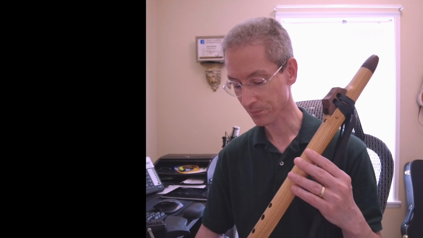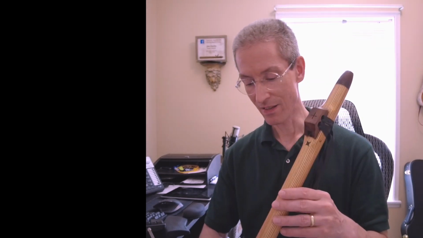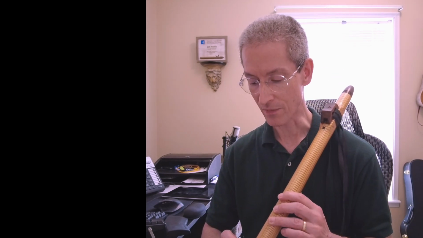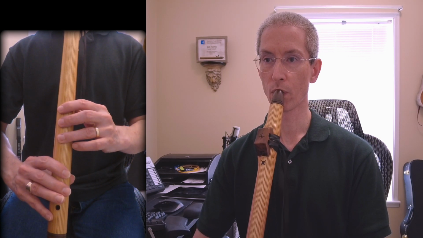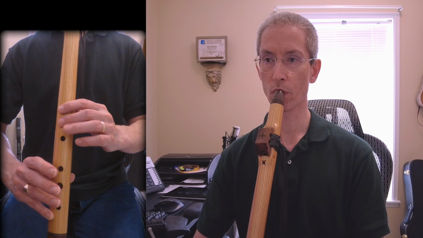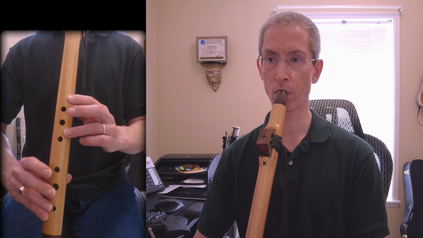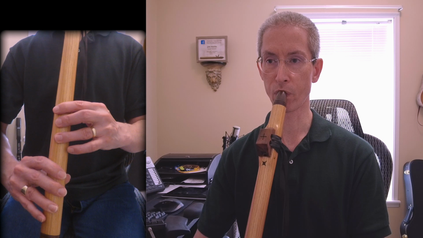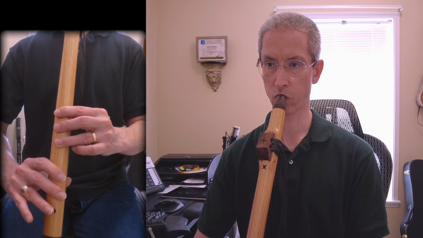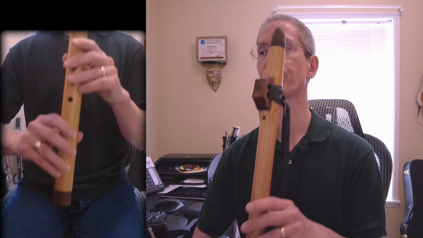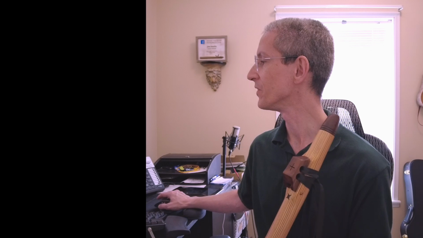First of all, the flute I'm going to be using today is this Native American style flute. It's in the key of E by Brady Young. Let's just listen to the notes of the scale in the first octave. I'll show you the notes of that scale.